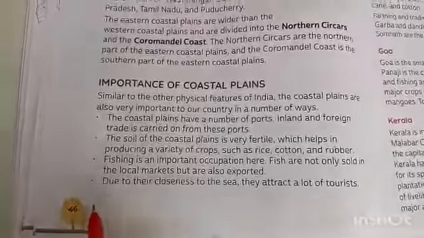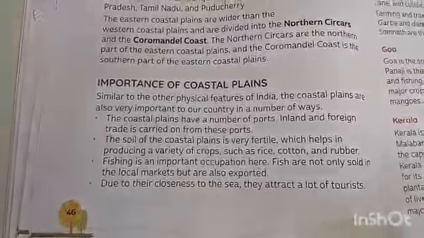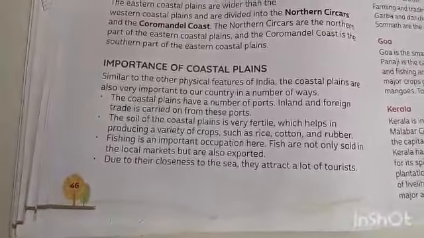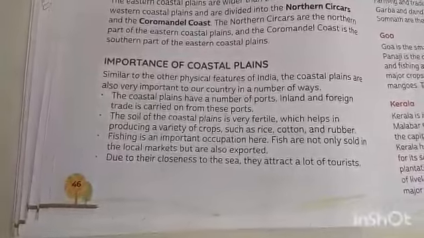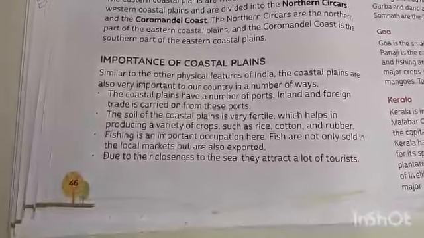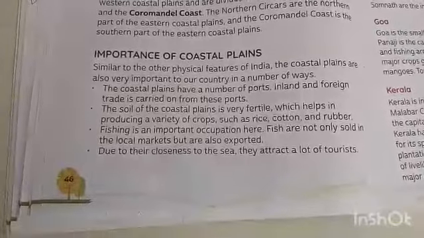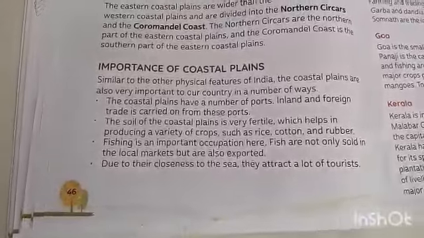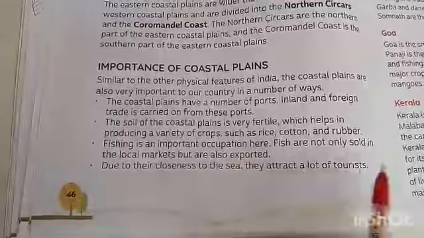Then the last one is, due to their closeness to the sea, they attract a lot of tourists. For example, in our Karnataka, Mangalore, Udupi, Malpe, Murdeshwara. These places are close to the sea, that's why these areas attract people. When people visit these places, the places also become very famous. So these places attract a lot of tourists.